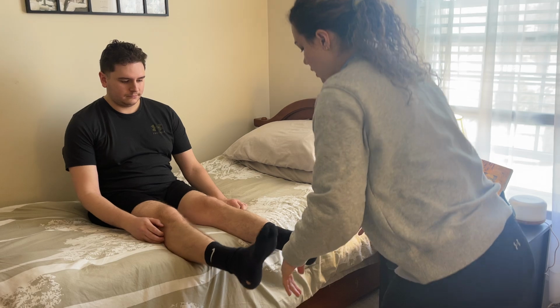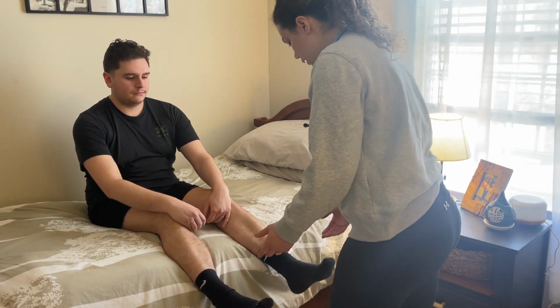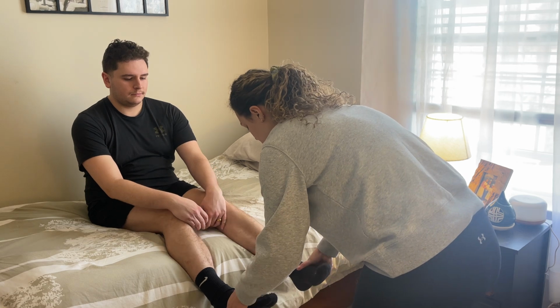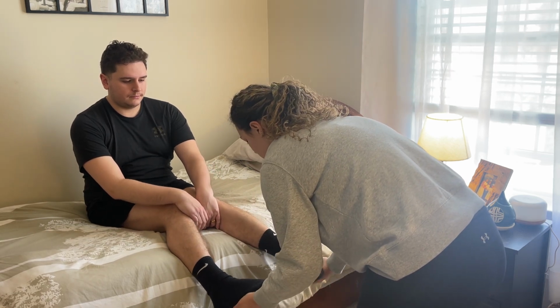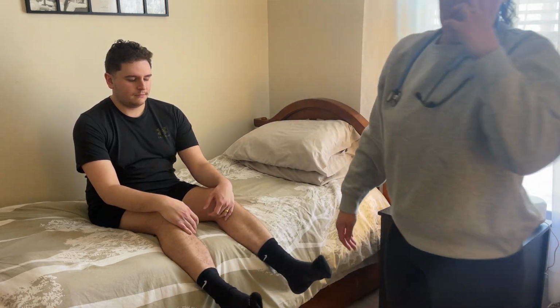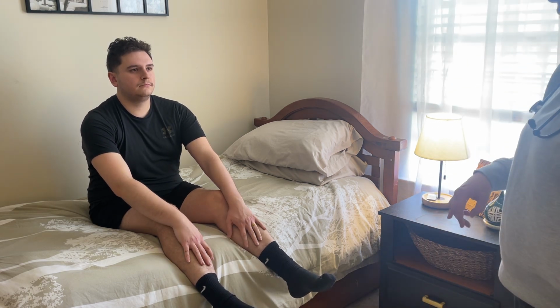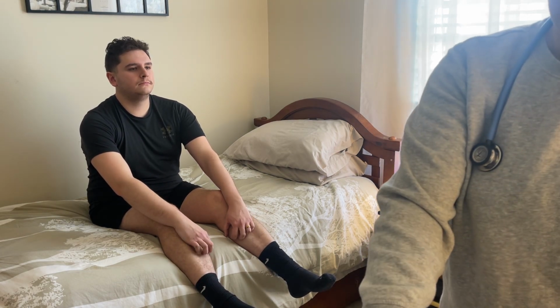All right. And then we're going to test your inversion and eversion. I'm going to have you roll your ankles in as much as you can. Good. And then roll them out as much as you can. Good. Perfect. So his strength is intact, and we also check the range of motion at the same time.